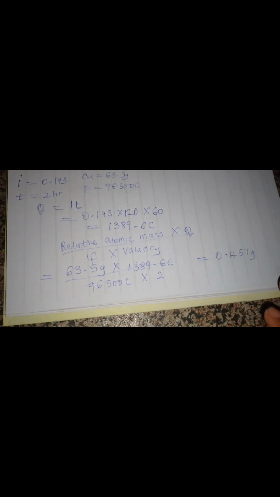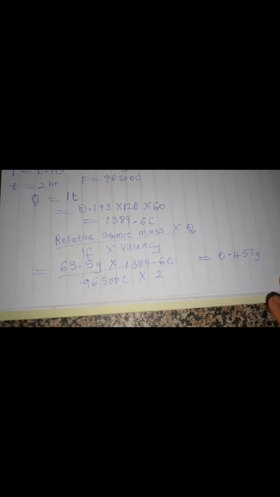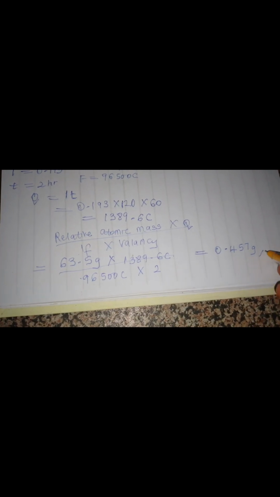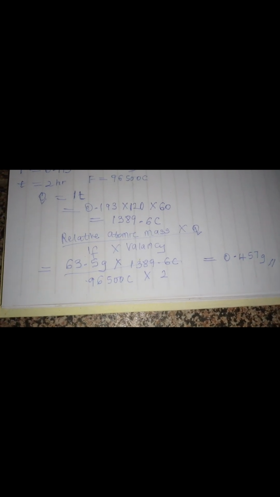The valency for copper is 2. Our final answer is 0.457 gram. That is the mass of copper, because they asked how many grams, which is also mass. So the mass of copper is about 0.45 gram.